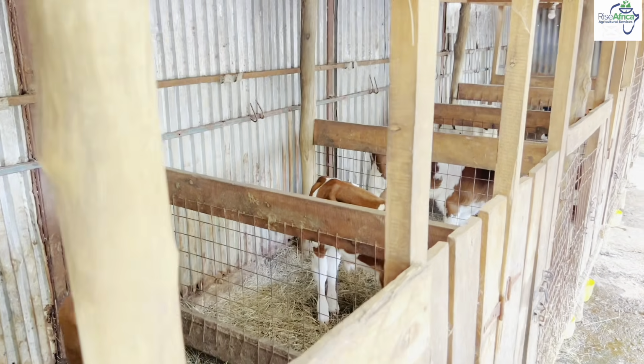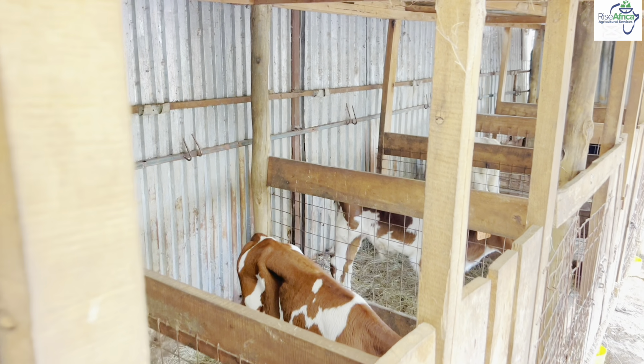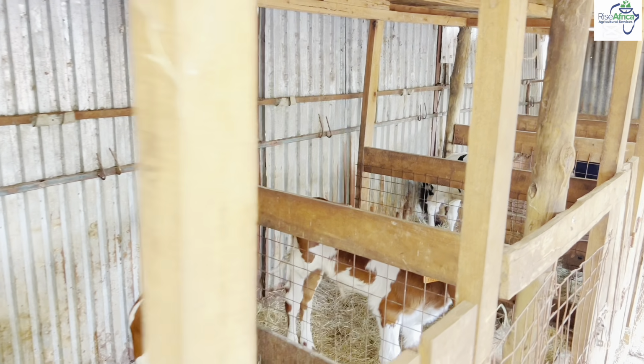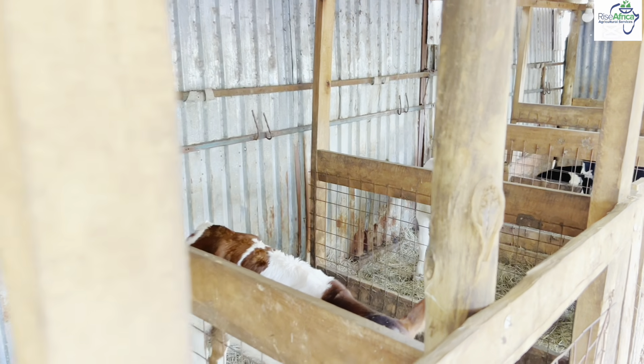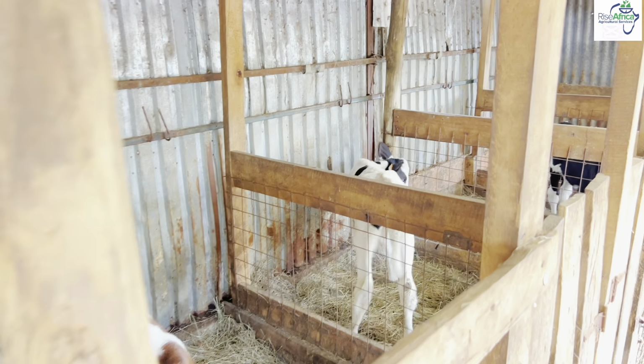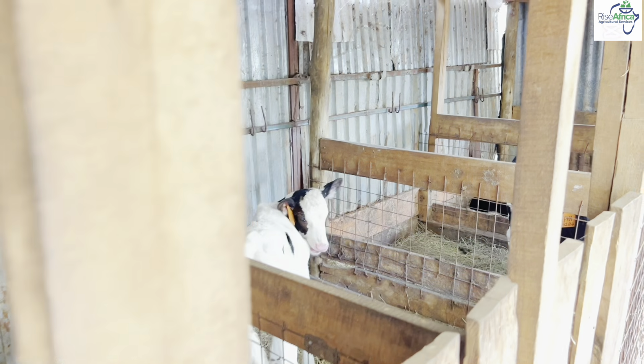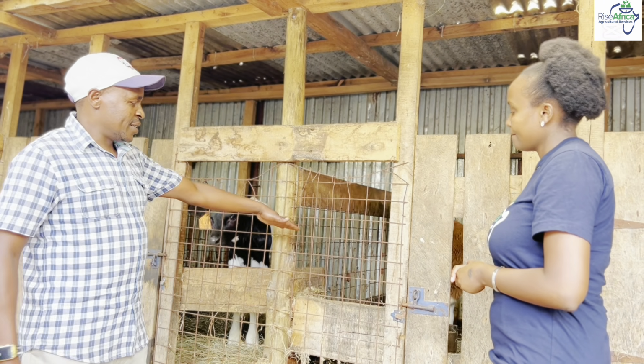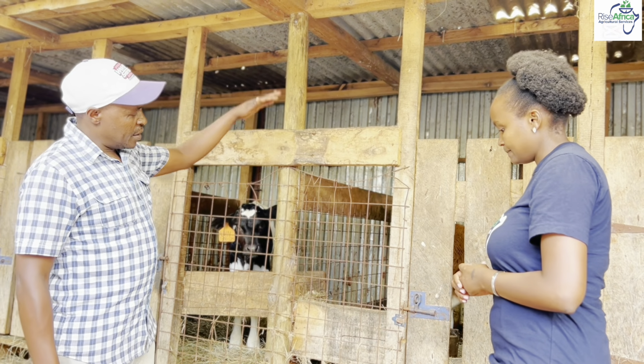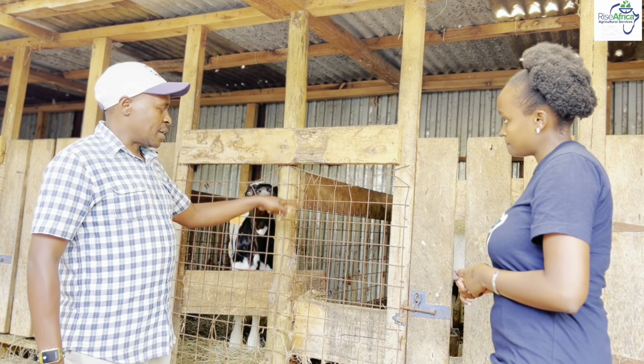Okay. I can see the way you've designed this structure, it's a bit different. There are no mattresses here. Then the structures are wooden. Can you tell us why that is the case for the calves? For the calves, you see they are urinating. You see the floor is laid. So what is there? There is urine, there is water, there is stuff.